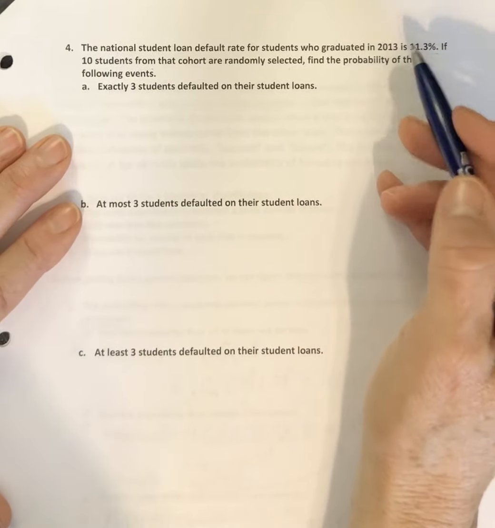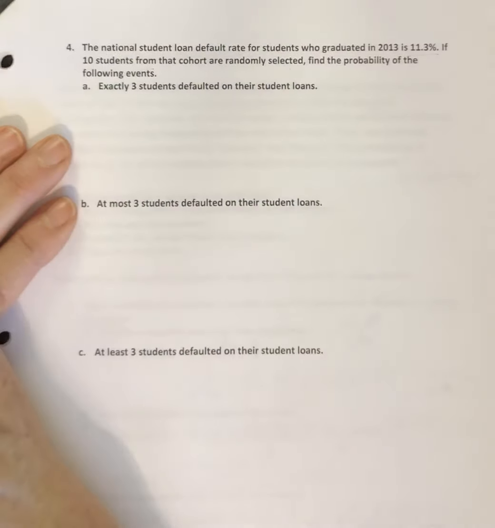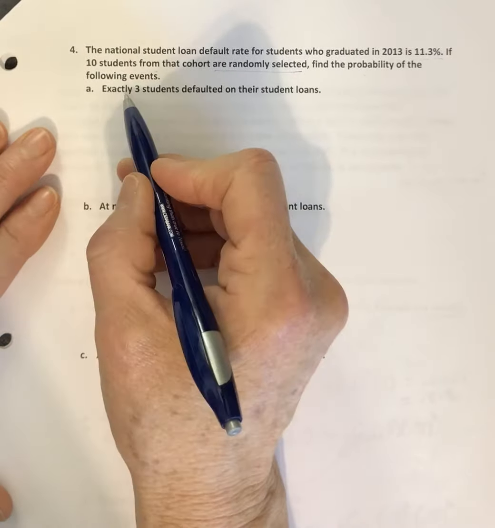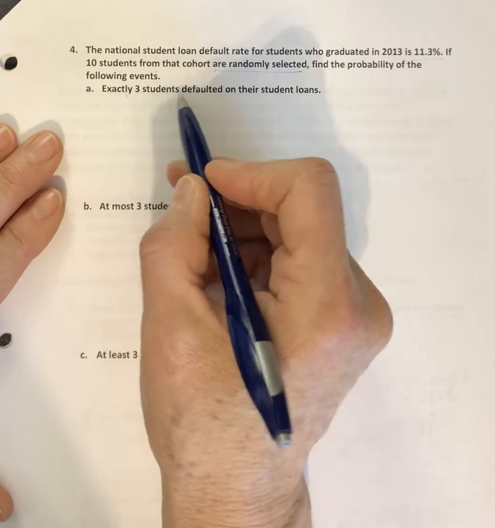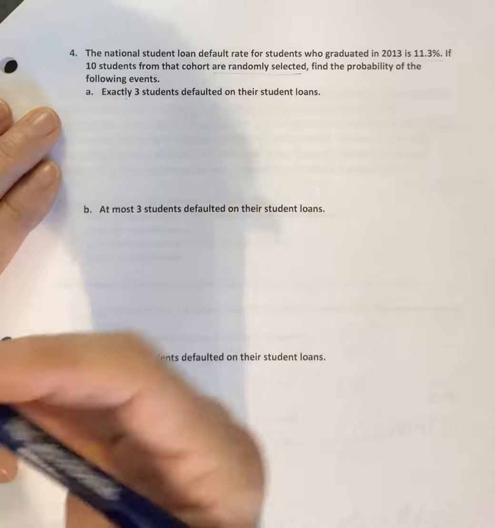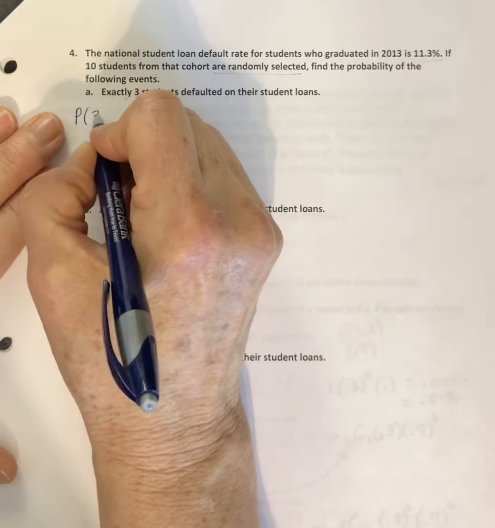And this is a random sample. This is a national student loan default, and we are selecting at random. So it is binomial. We want to find the probability that exactly 3 students defaulted on their loans, 3 out of the 10 that we have selected in our random sample. So 3 defaulted.